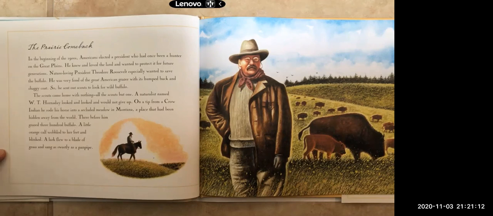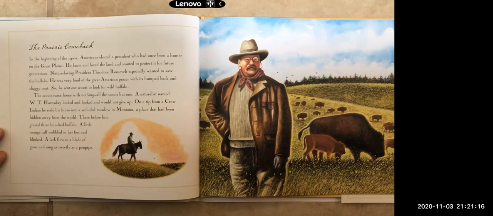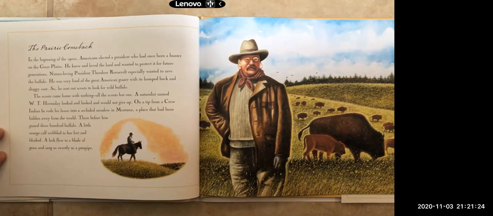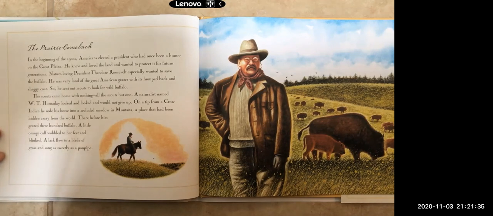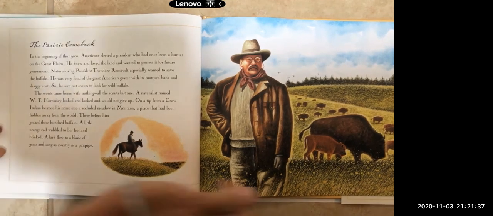A naturalist named W.T. Hornaday looked and would not give up. On a tip from a Crow Indian, he rode his horse into a secluded meadow in Montana, a place that had been hidden away from the world. There before him grazed 300 buffalo. A little orange calf wobbled to her feet and blinked. A lark flew to a blade of grass and sang as sweetly as a panpipe.